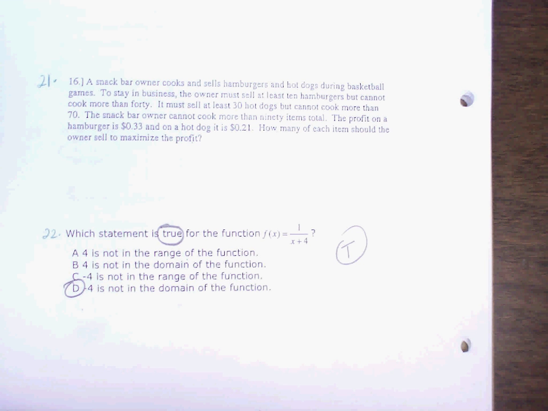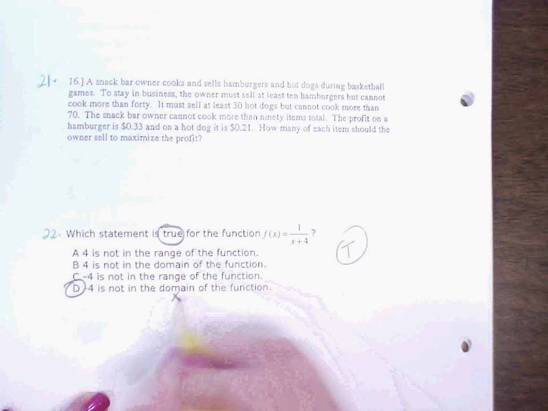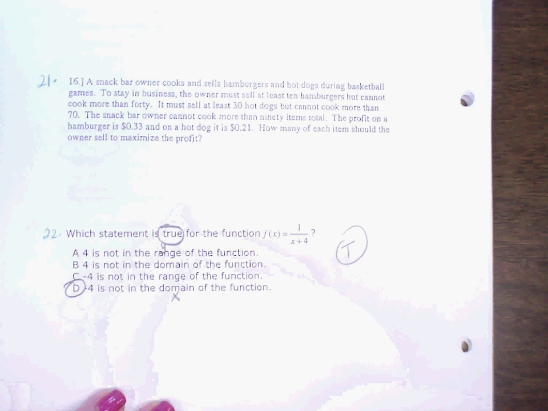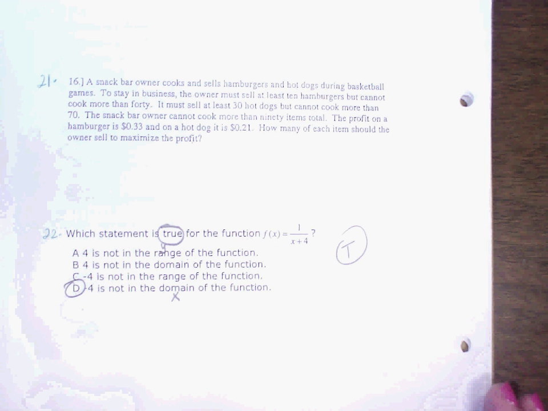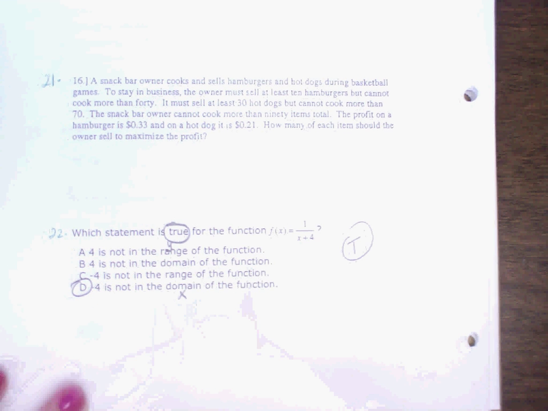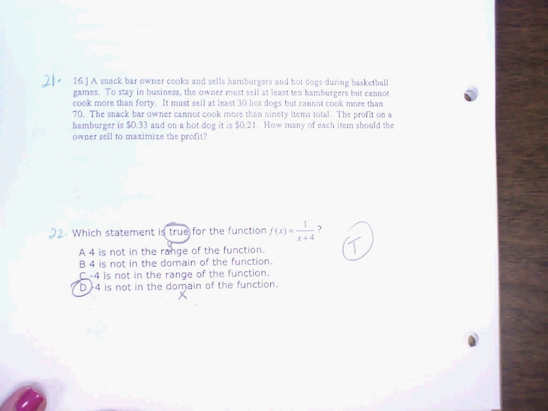Why is -4 not in the domain? First of all, you need to know what domain and range is. If you don't know, you can't do this. What is domain and what is range? Domain are your x's and range are your y's. So why can -4 not be in the domain? It says what? Why is it error?